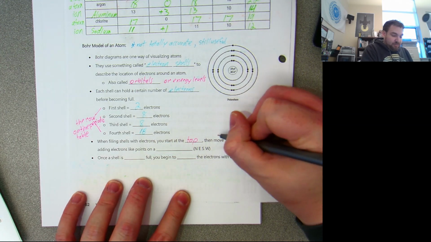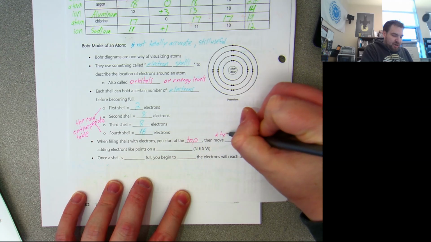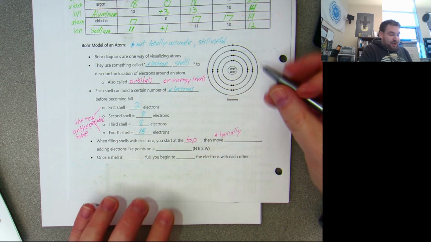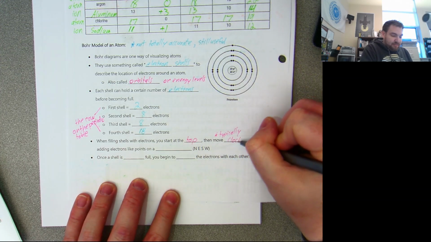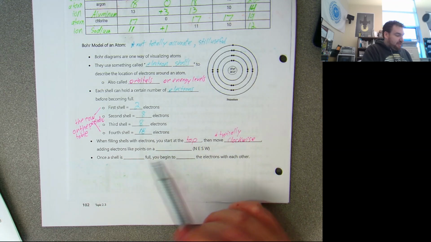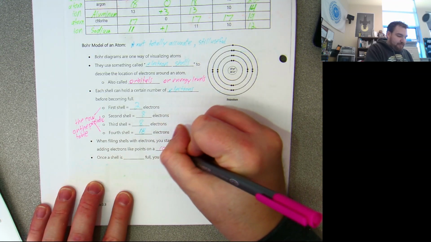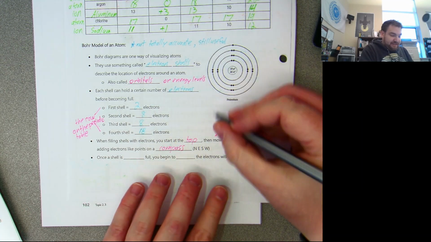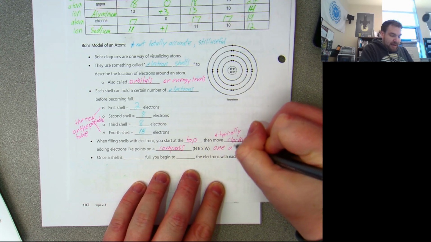Typically, not always, sometimes it's useful to go the other way, but typically you move clockwise. So you go the same direction the clock would, adding electrons like points on a compass, one at a time. I'll add this in here, one at a time.